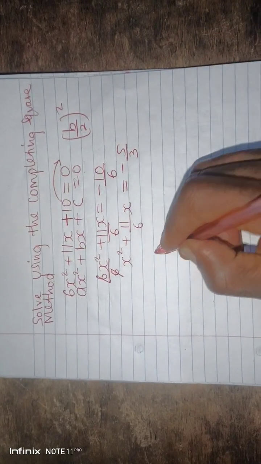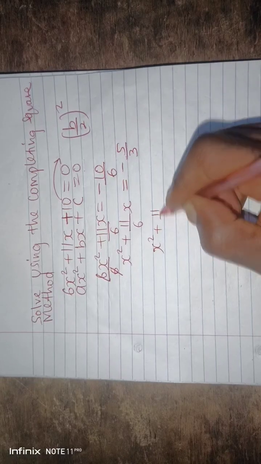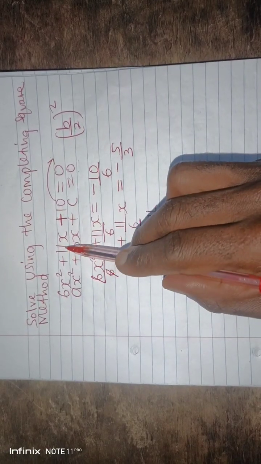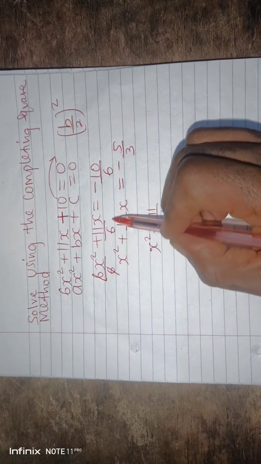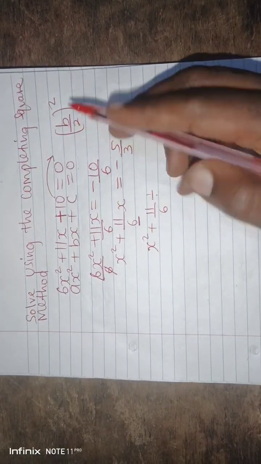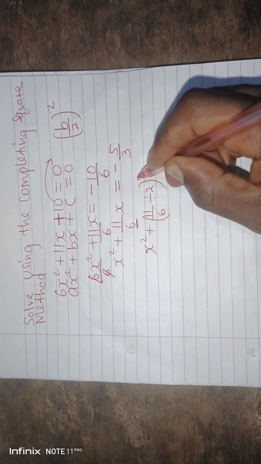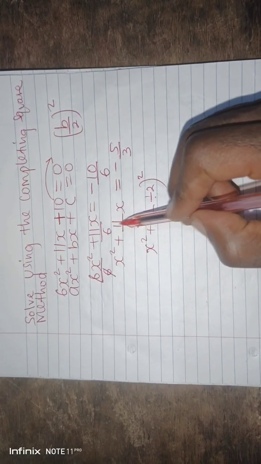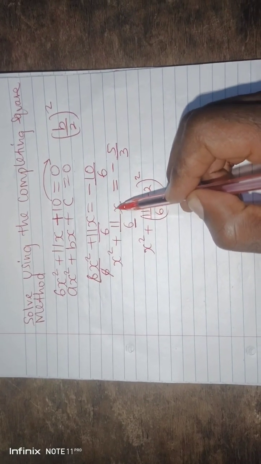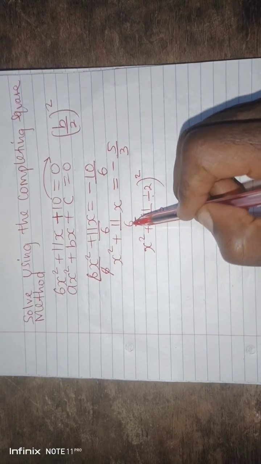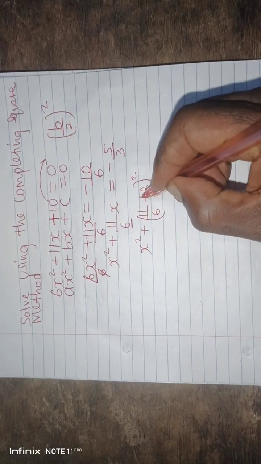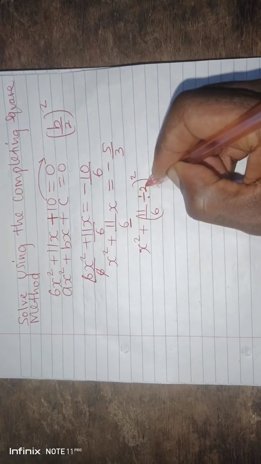So we can say x squared plus 11 over 6. This is our b at the moment. Initially, our b was 11, but in this simplified expression, our b is 11 over 6. We divide that by 2, then we square the resultant answer. So what is b? 11 over 6, the coefficient of x. The coefficient of x in any quadratic expression becomes your b. So in this case, my b is 11 over 6. I take it as my b, I divide by 2, then I square the resultant answer.